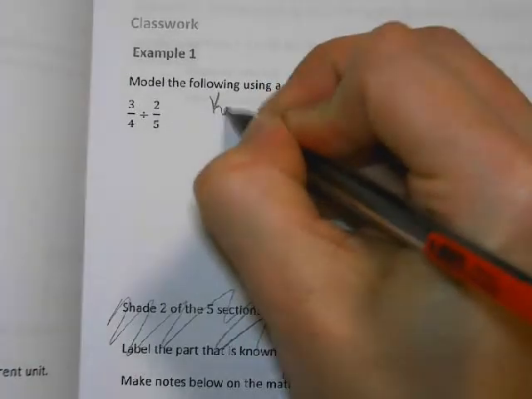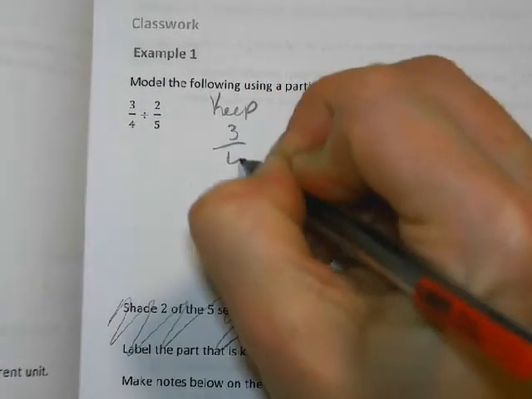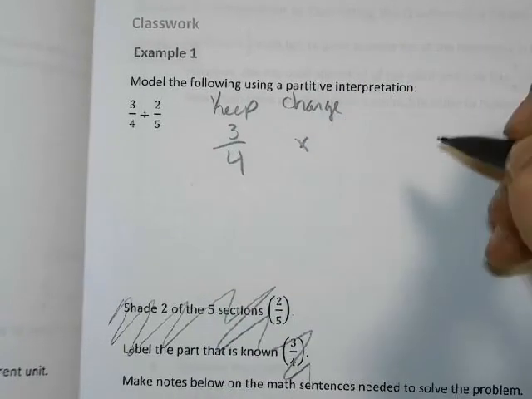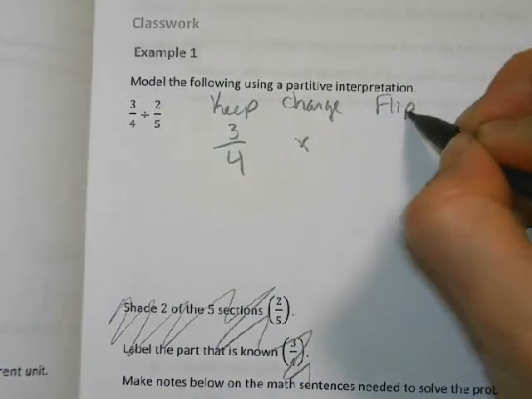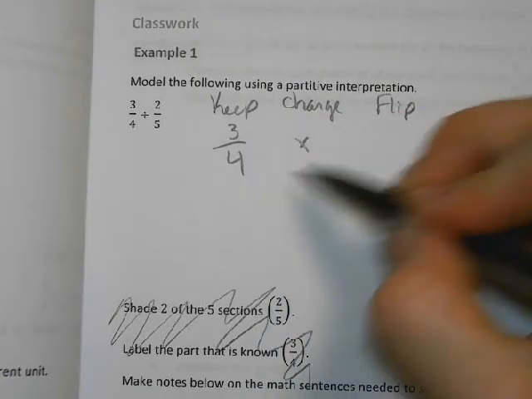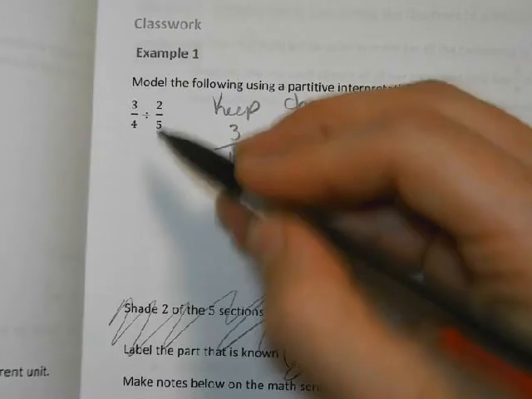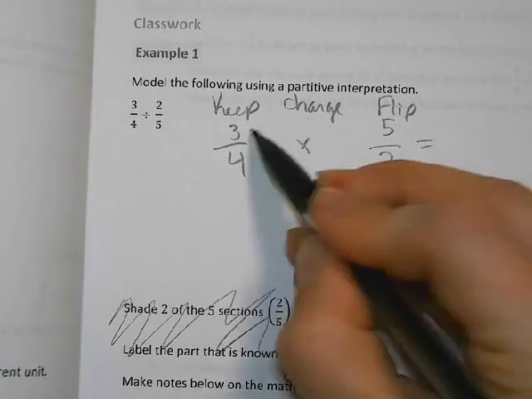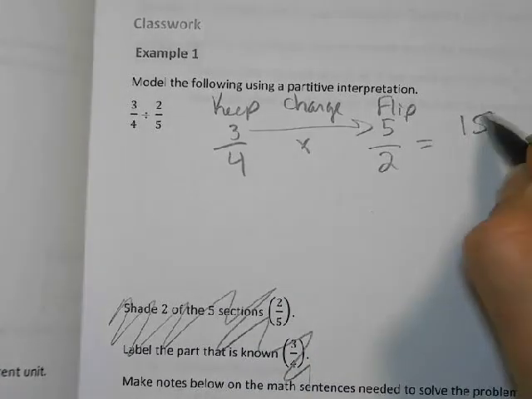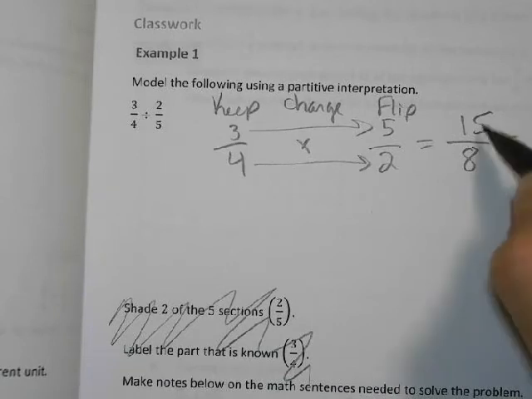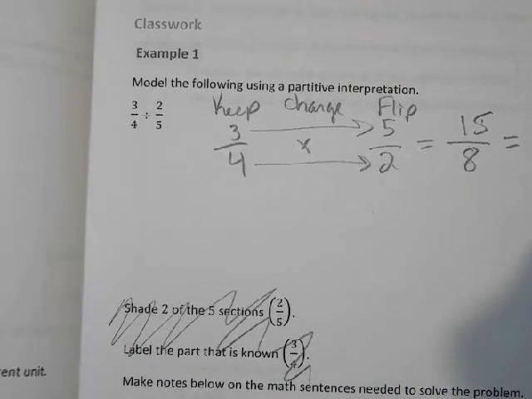We're going to do what we've been doing. So we start with keep. That's 3/4. We change it to multiplication and flip. Again, I expect you to be writing these words down as well as what I'm doing here. And then flip, finding the inverse, which would be 5 over 2. Multiply straight across, you get 15. 4 times 2 gives you 8. 15 divided by 8 is 1, remainder 7. The denominator stays the same.